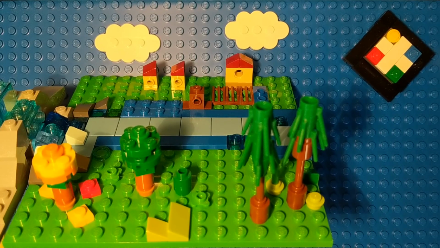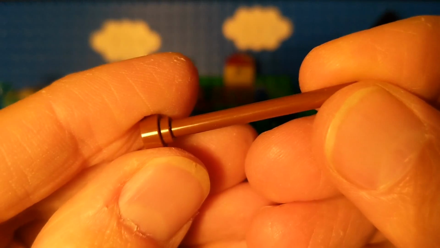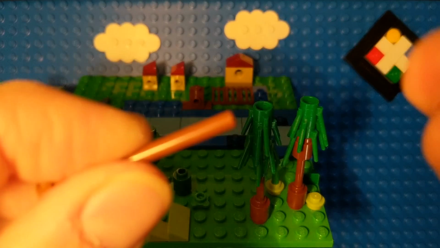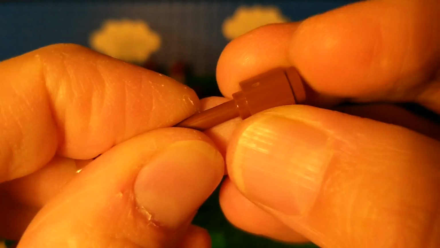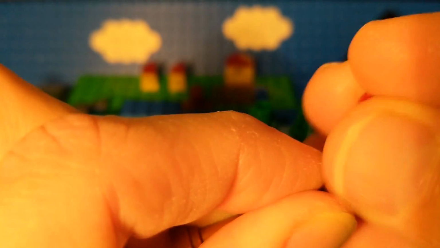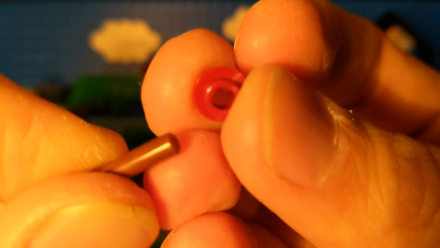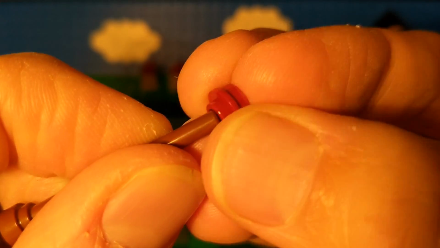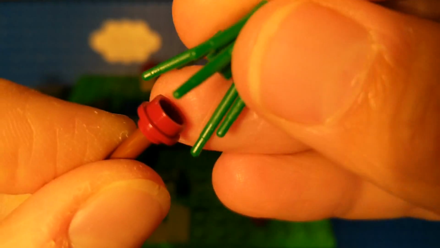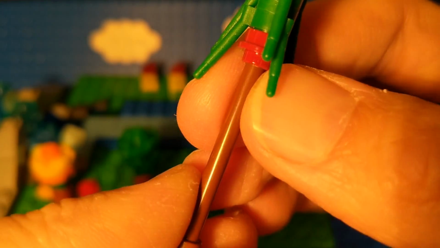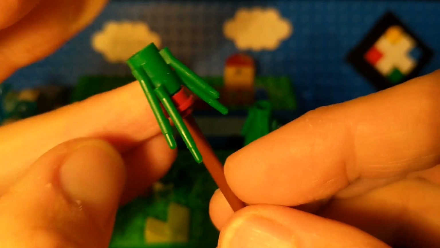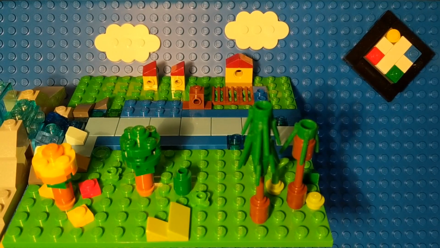If you're using an antenna like this, you can also switch to the cylinder, or if you have some handy, the 1x1 round plate with open hole can also get the same result. They come in a variety of colors. I don't happen to have a brown one right now. But you can make your trees any color you want.